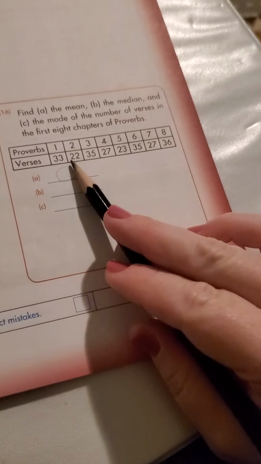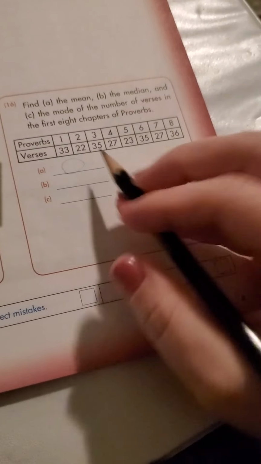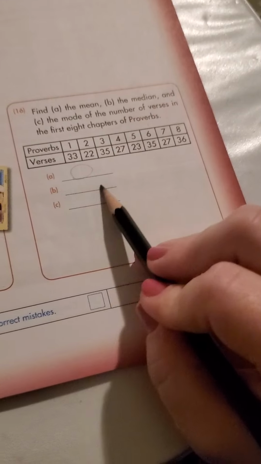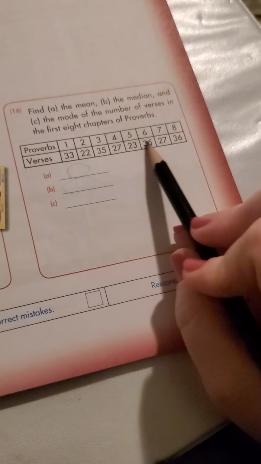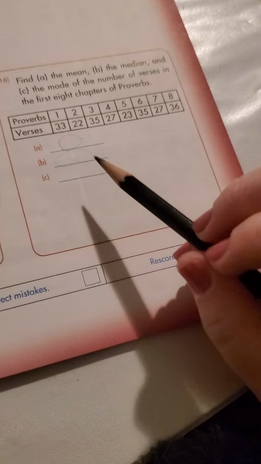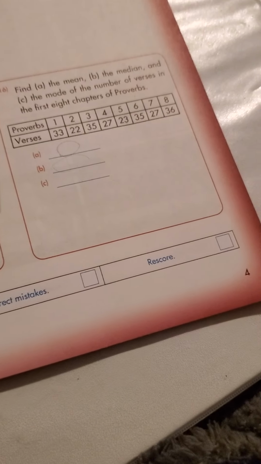Then you need to change them and put them in numerical order to find your median. So remember, your median is going to be what is in the middle. There's 8 of these, so there's going to be two numbers in the middle. So you could take the two numbers that are in the middle, and then you add them together, divide by 2, and that is your median. And then your mode, remember, is the one that appears the most times. And if there's not a mode, then you put no mode.